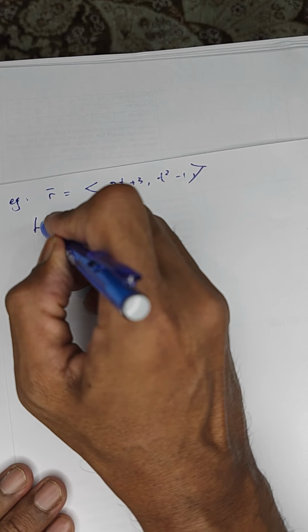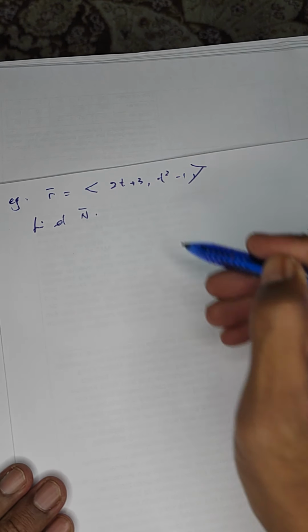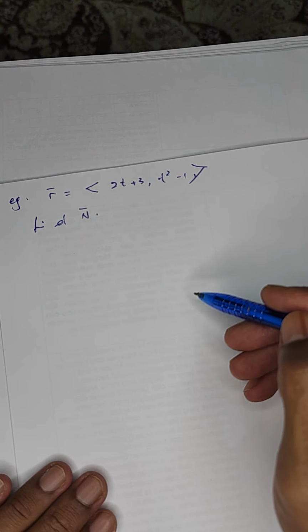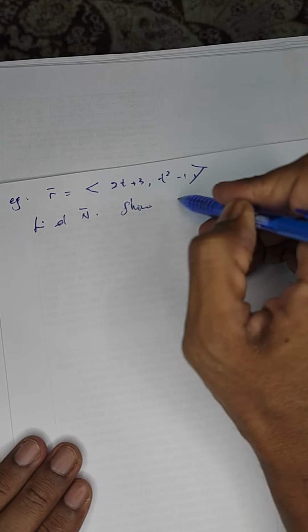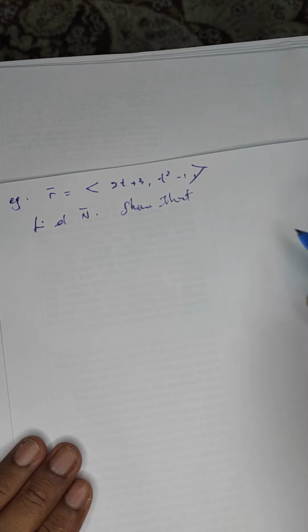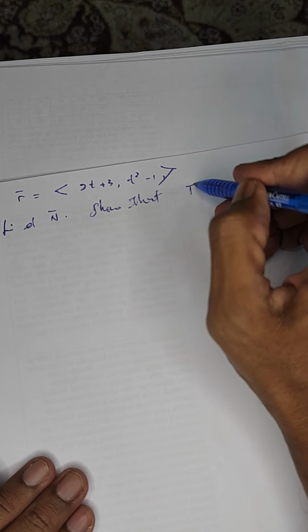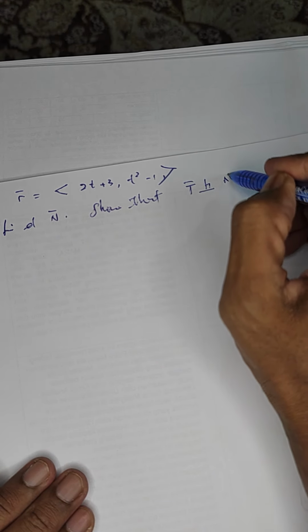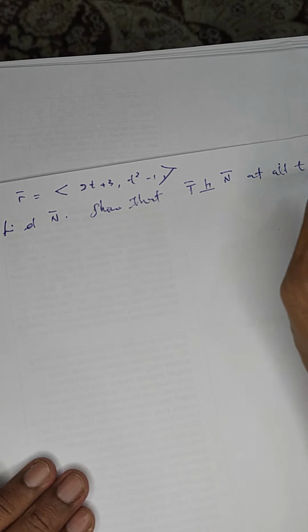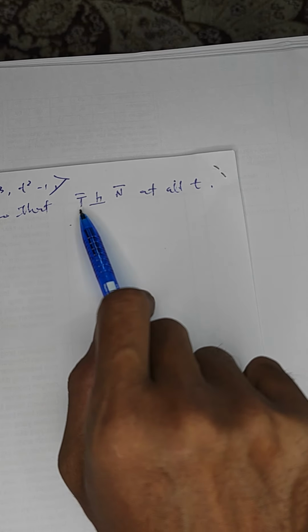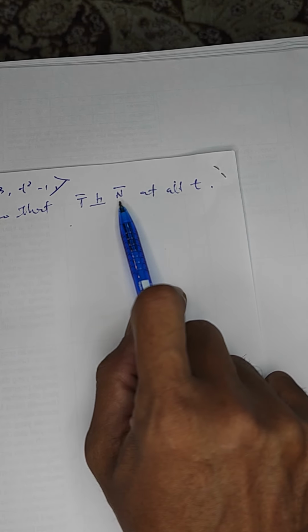Find N and show that T and N are always orthogonal along the arc.